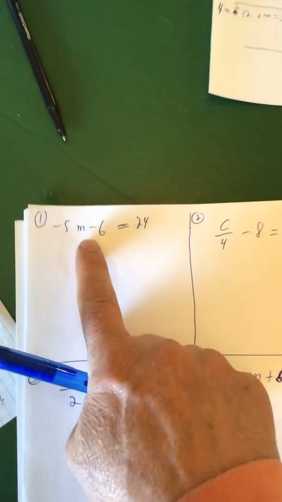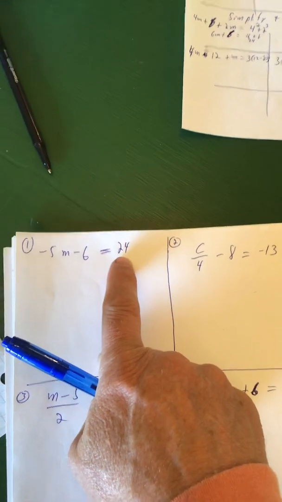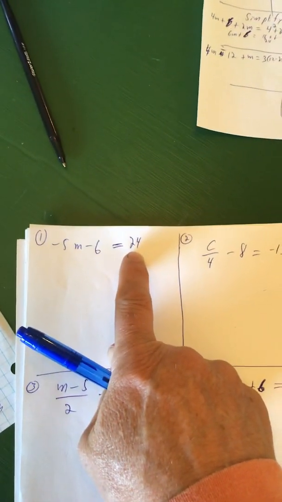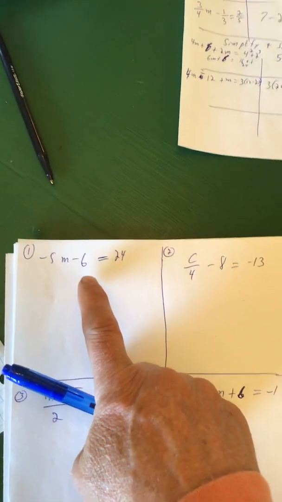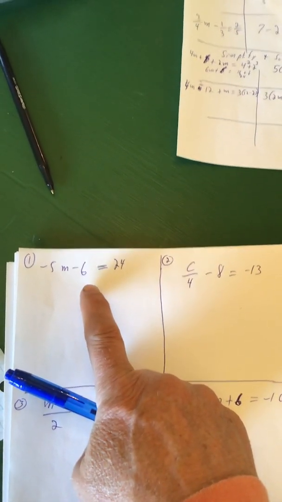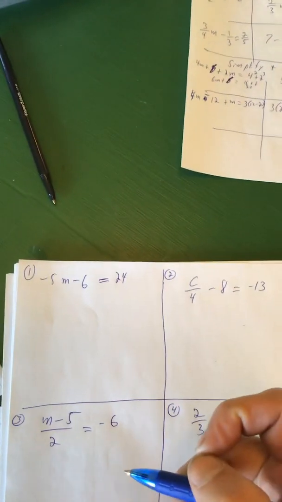So, number 1: negative 5m minus 6 equals 24. You can copy this and start, or you can pause and do it yourself, or you can watch me do this. So pause if you want to do it first, but here I go.